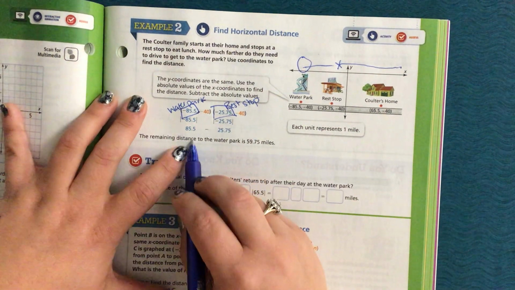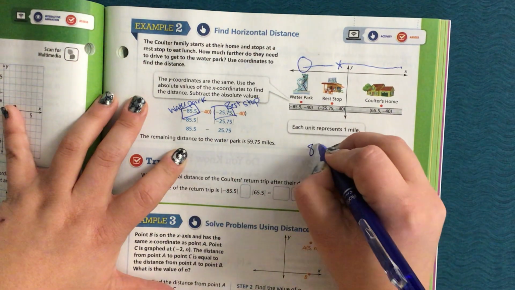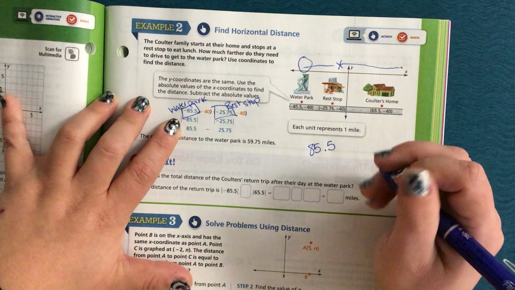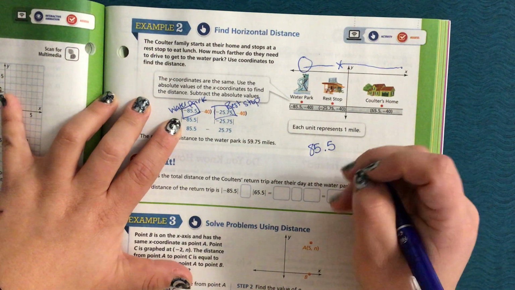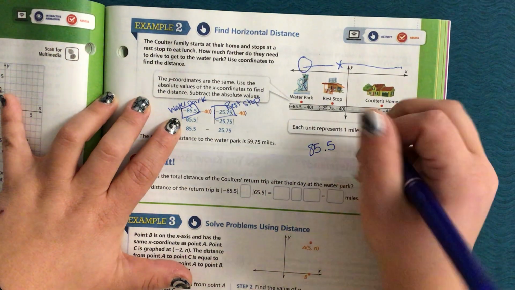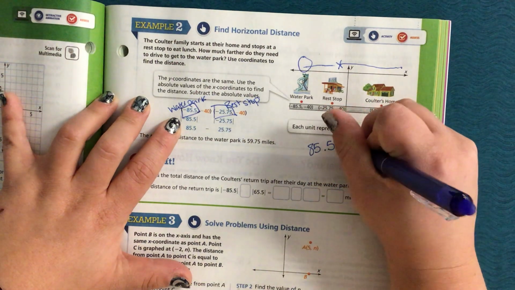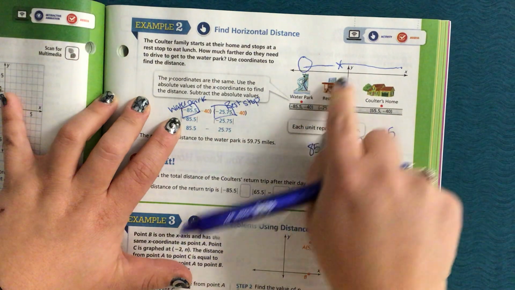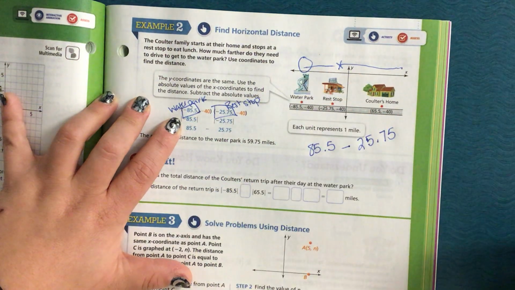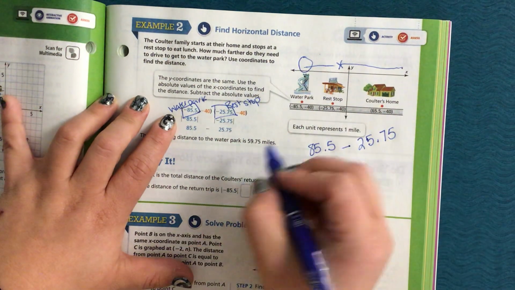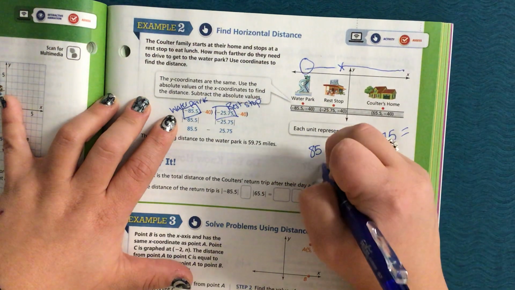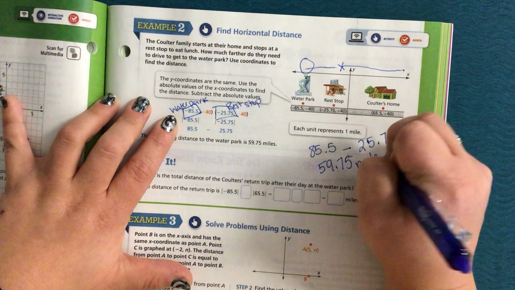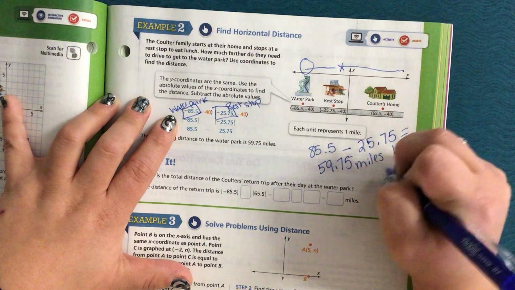We're taking the absolute value, which is 85.5. Drop that negative when we find absolute value. We're looking for the true value of the number, minus our 25.75. They're in the same quadrant. That is why we're subtracting. And that is going to equal our 59.75 miles left to travel.